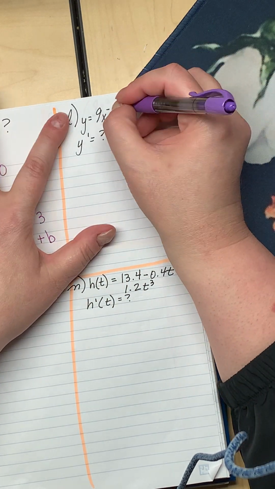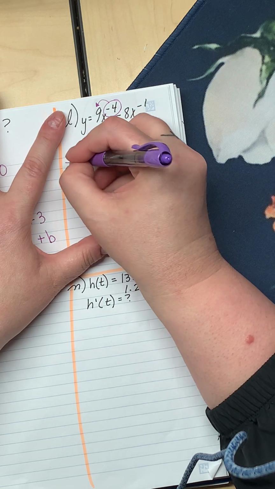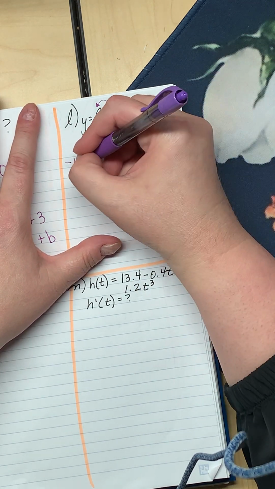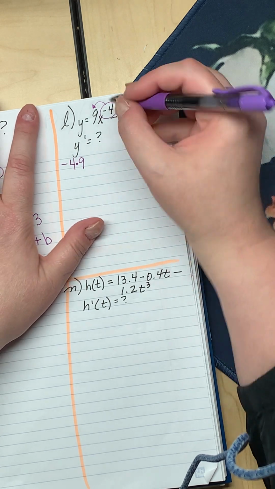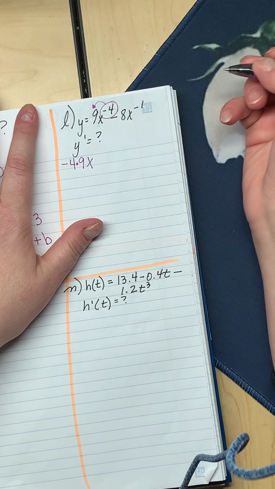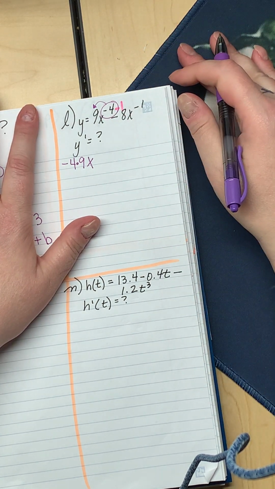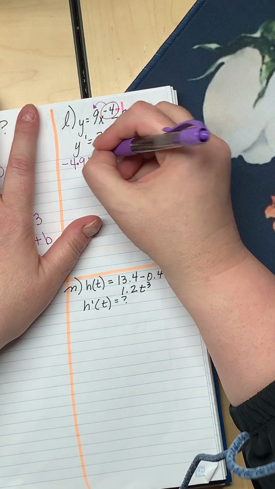First, I'm going to take this -4 and bring it down in front with the 9, but not -49. What do I put? A multiply dot. Okay, so bring down the -4, write down your x, then subtract 1 from your exponent. What's -4 minus 1? It gets even more negativer, and I think you get -5.